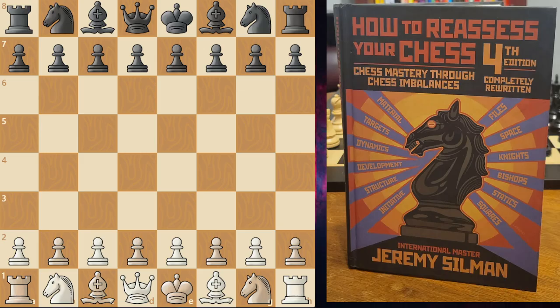The goal of this series would be to make you understand the importance of imbalances and also to make you understand plan making in chess. How can you create a plan using imbalances? Another goal of this series is to make you look at chess positions differently than before. So these are the goals for the series, and this is part one.